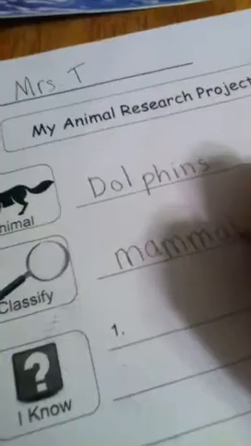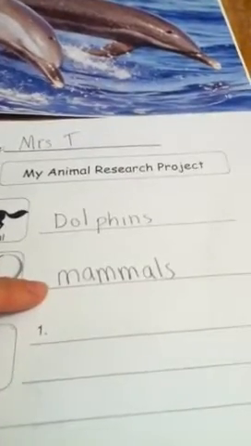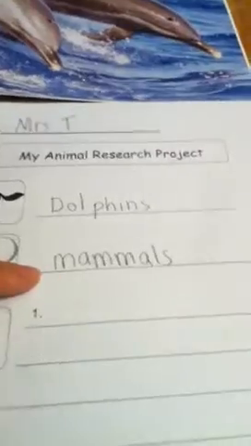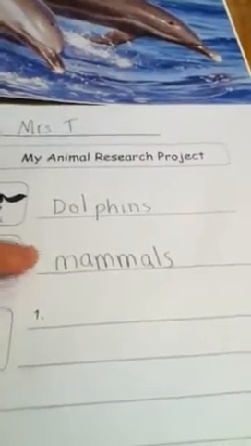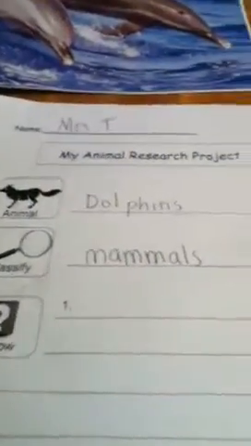And I don't have to really worry about putting it into a complete sentence for these two parts, because when I write my final research report, then I'll be putting it into nice complete thoughts with capital letters and appropriate punctuation. The next little icon, boys and girls, is a little question mark, and it says, I know. And what that means is, I want you to tell me, how come you know that this animal is a mammal? Or whatever group you're classifying your animal into.